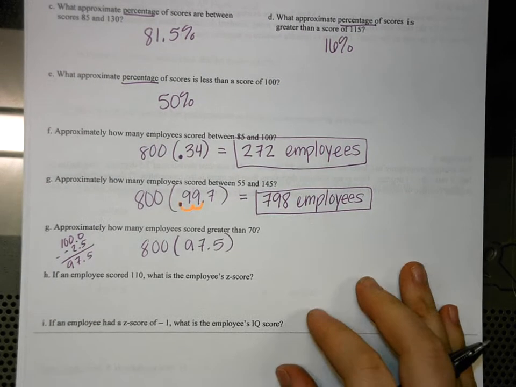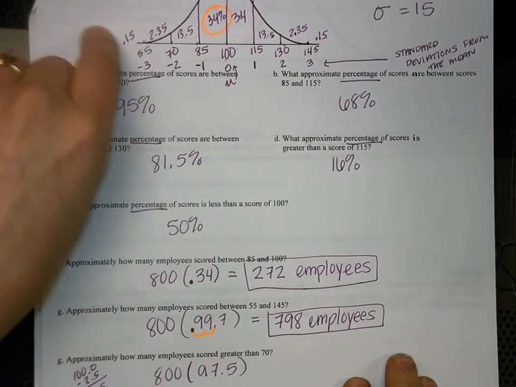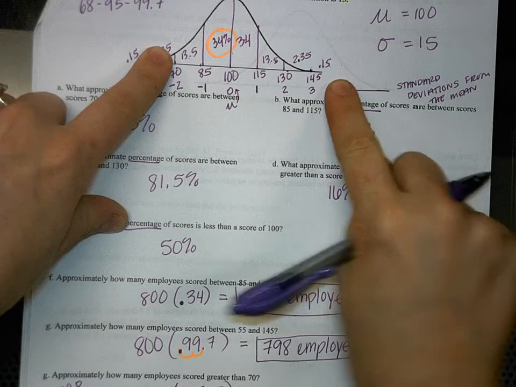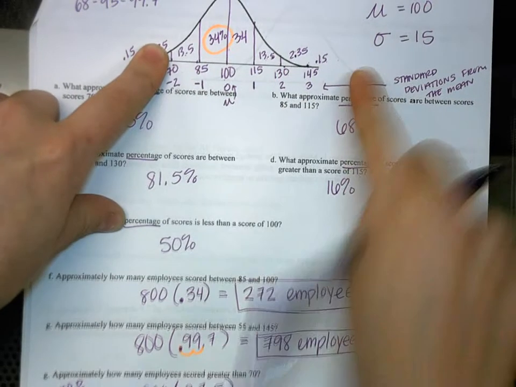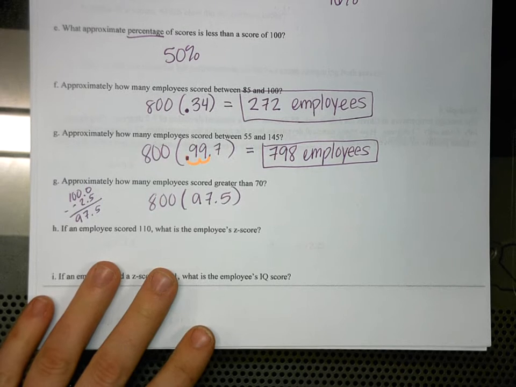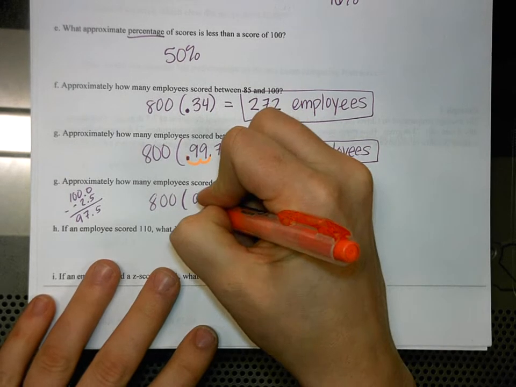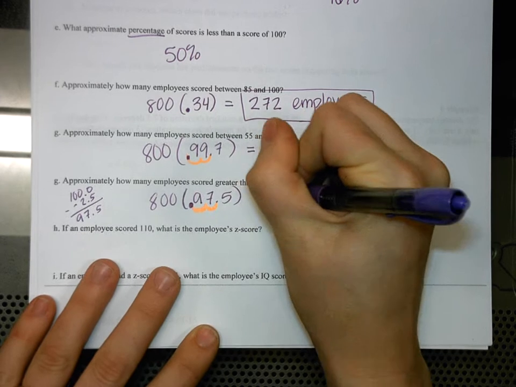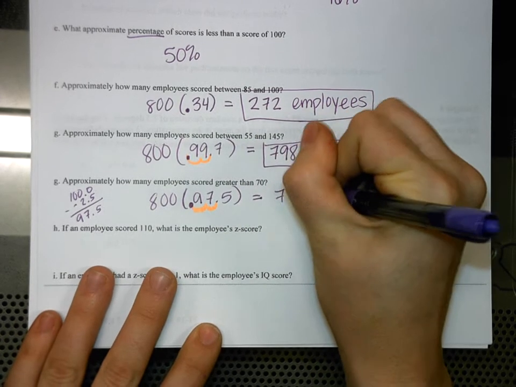I thought it was easier to find my percent by just subtracting the 2.5 instead of adding all these up, but if you're going to have a calculator on your test, you can just add those together. All right, how do I find 97.5% of 800? I move the decimal to the left to multiply as a decimal. Multiplying those together, I get 780 employees.